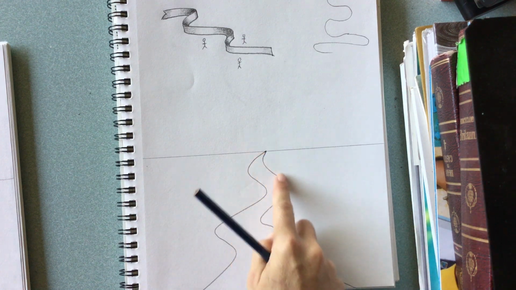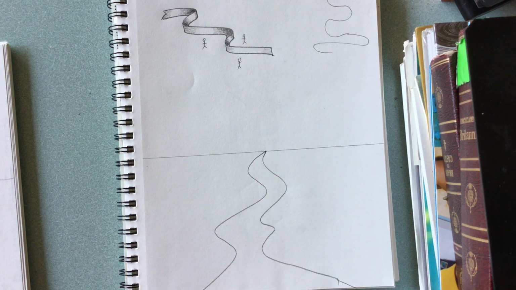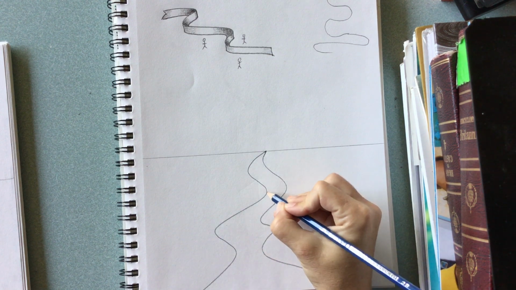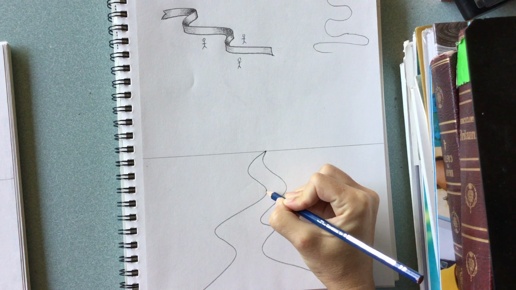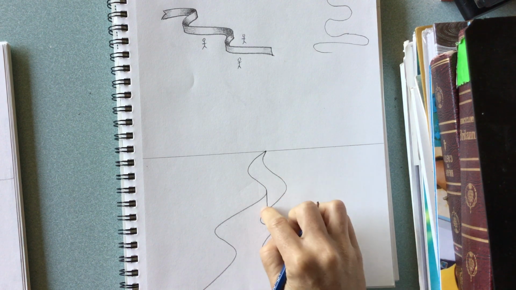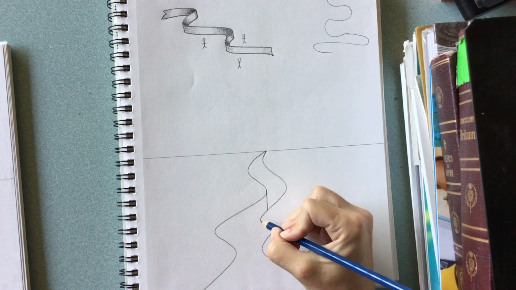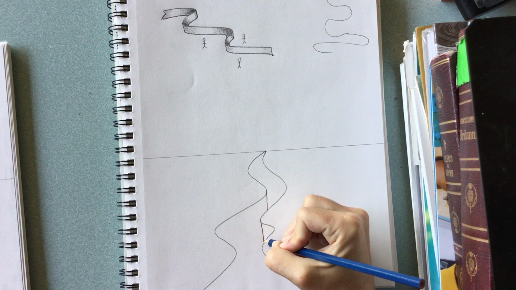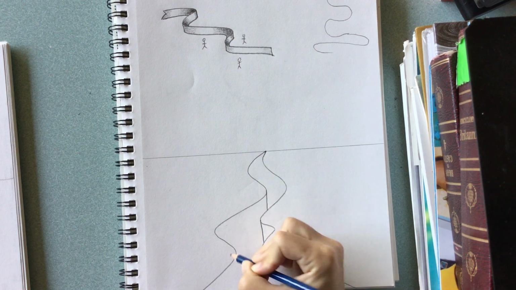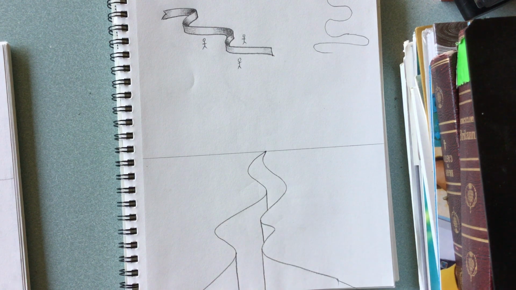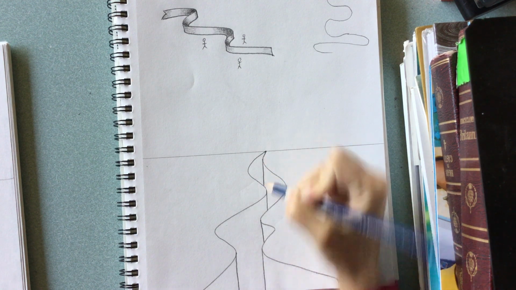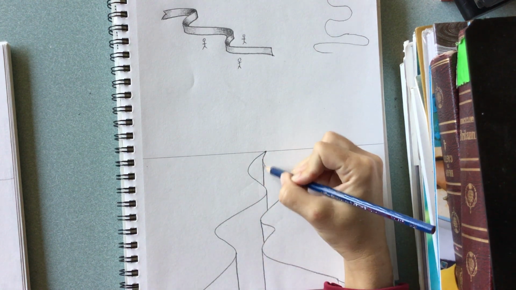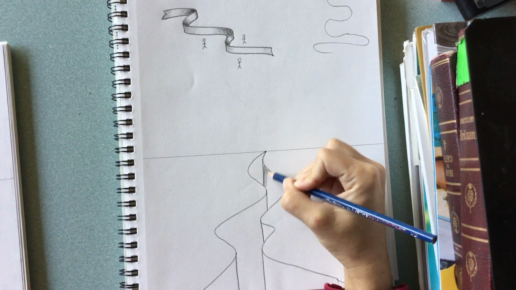I'm going to pretend that this is like a canyon, okay? From each one of my inner curves, I'm going to draw a line straight down, and these are going to start to become cliffs of a canyon. I'm drawing a line straight down from this one, this one, this one. And now you can see it's starting to look like a canyon. Oh, I forgot one right here too. There we go.